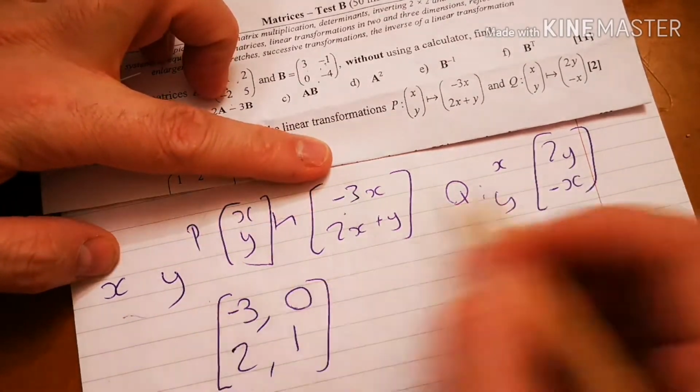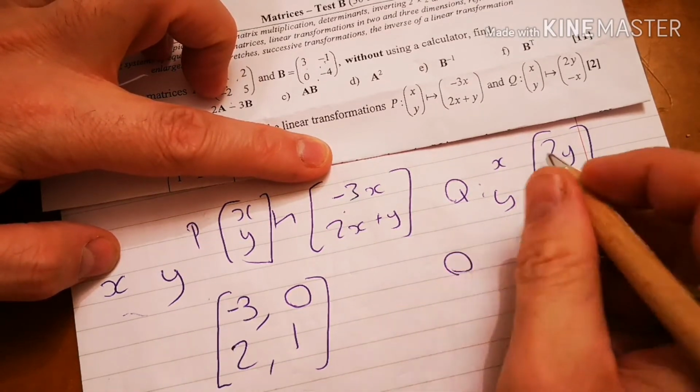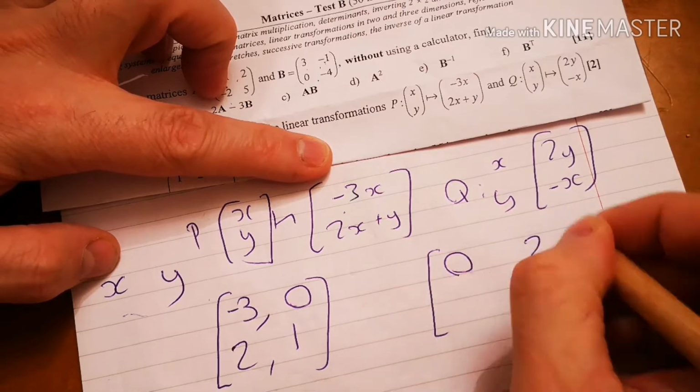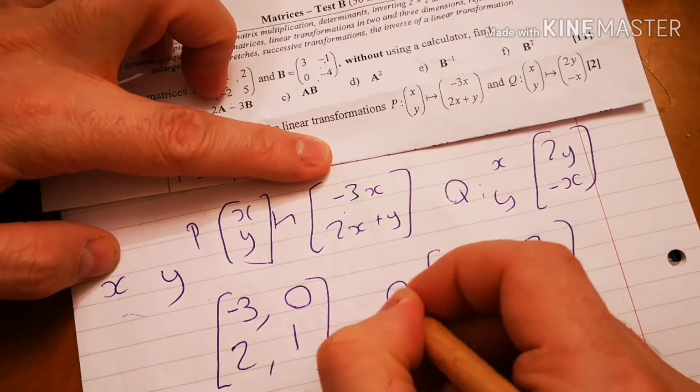For Q, again I always have to write my x and y's, just because it helps me out. I haven't got any x's, so it's going to be 0. That's going to be a 2. And for my y I've got a minus 1. This one here is going to be 0.